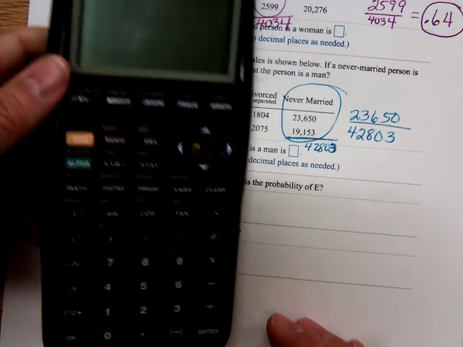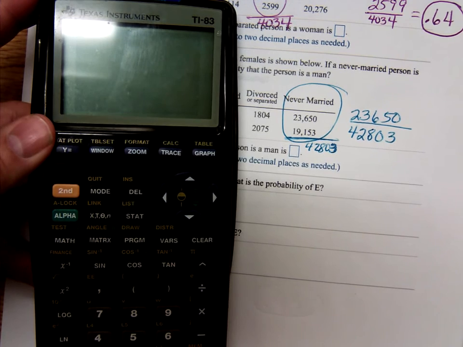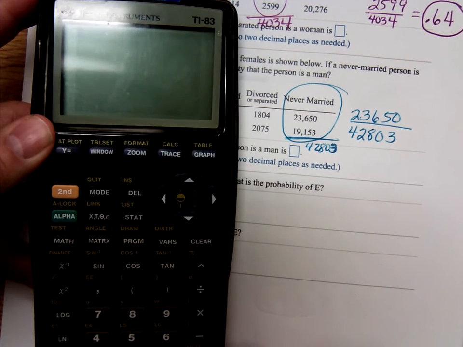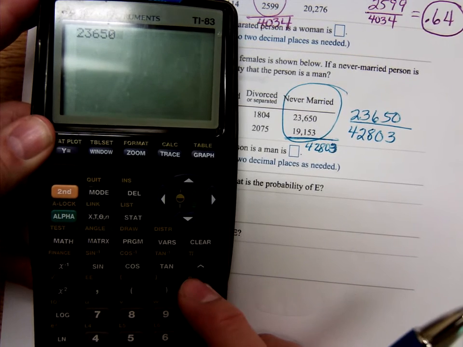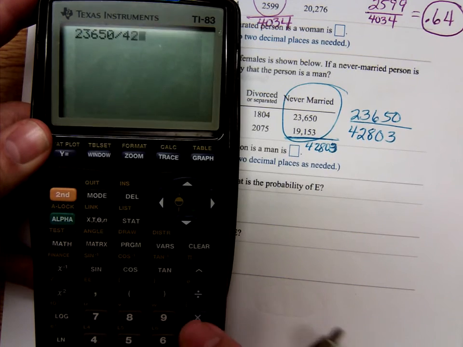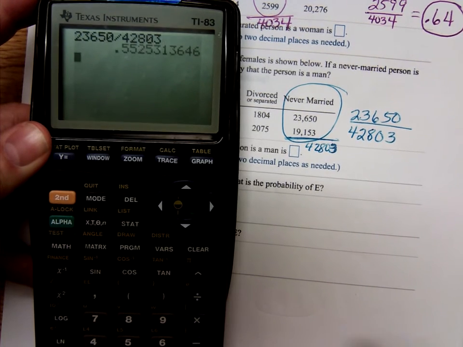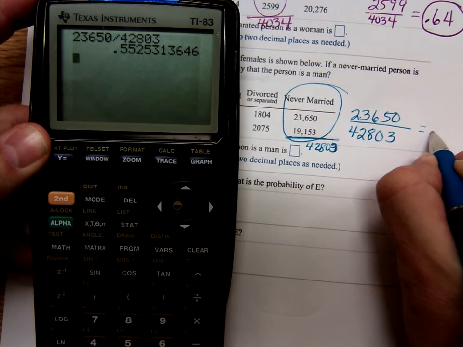So punching that in and getting another rounding to 2 decimal places, 23,650 divided by 42,803, 0.5525, rounding to 2 decimal places, 0.55.